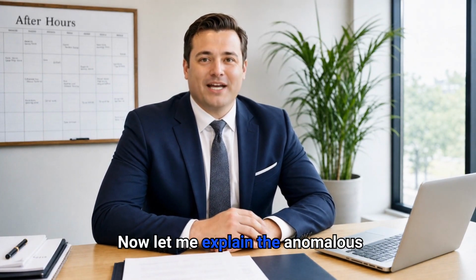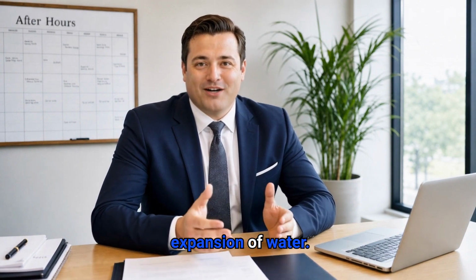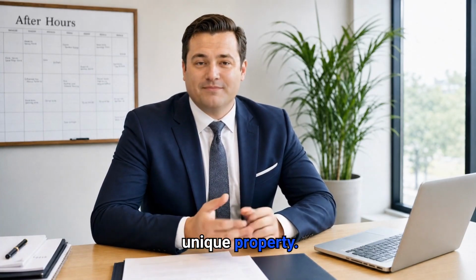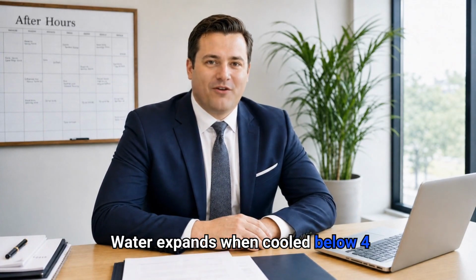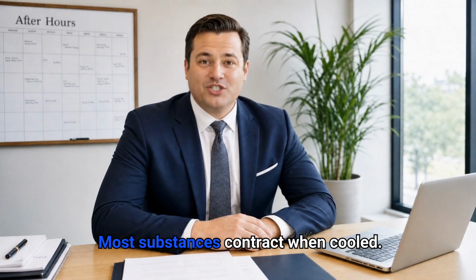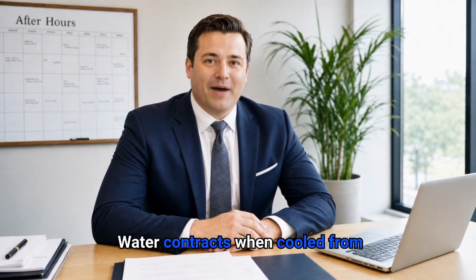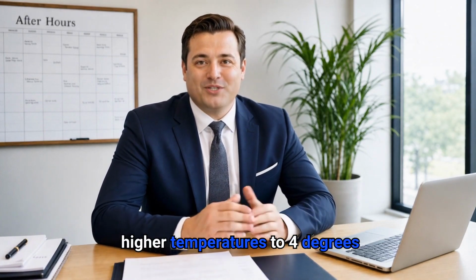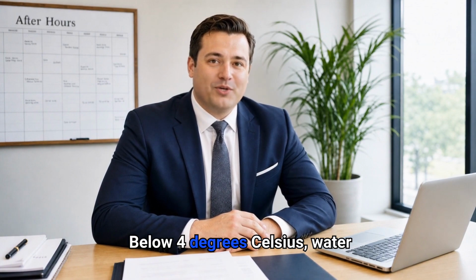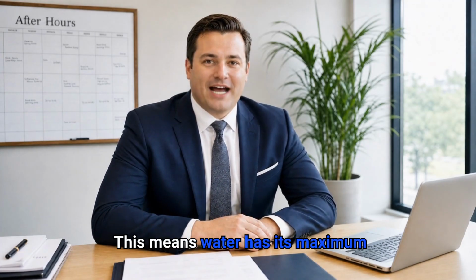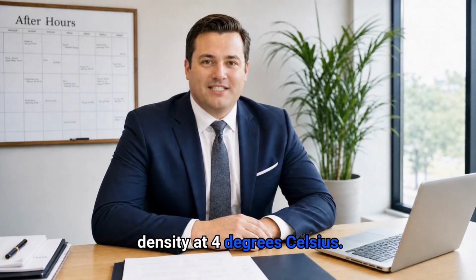Now, let me explain the anomalous expansion of water. The anomalous expansion of water is a unique property. Water expands when cooled below 4 degrees Celsius. Most substances contract when cooled. Water contracts when cooled from higher temperatures to 4 degrees Celsius. Below 4 degrees Celsius, water expands. This means water has its maximum density at 4 degrees Celsius.